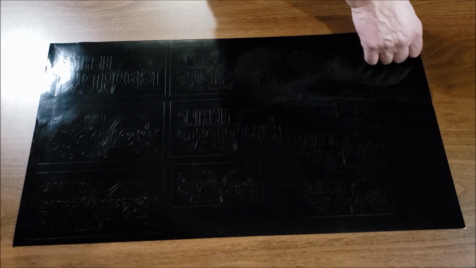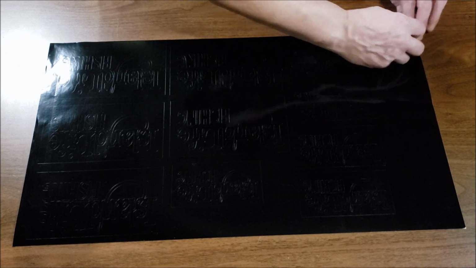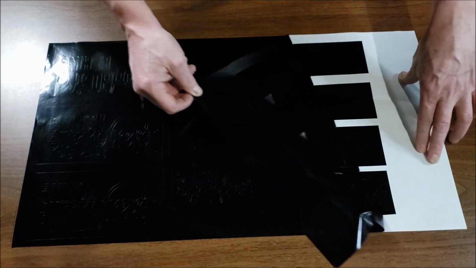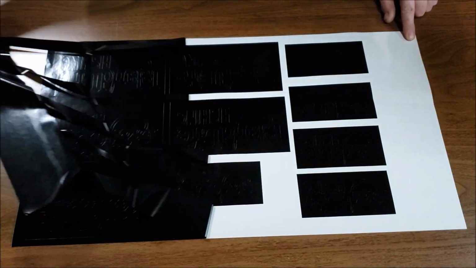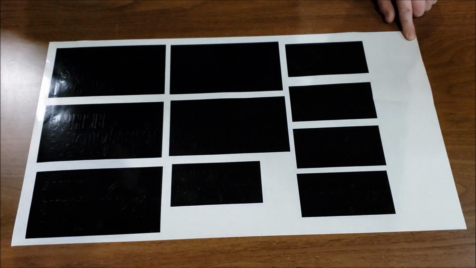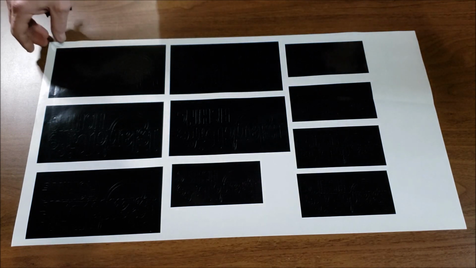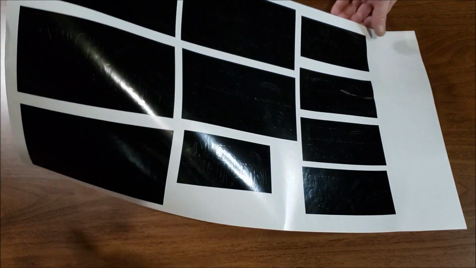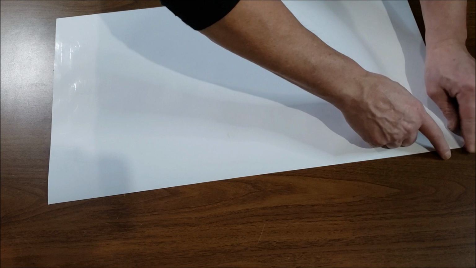Alright, so now that we got these cut out, we're going to weed out all the sections that we don't need, so I'll do that here in a second. I'll get set up. Alright everybody, this is the black sheet, and what I'm going to do is peel this first section off, and it should leave all these squares. Now you know that was satisfying. And then we'll leave that just like this, and I'll do the white one the same way. Get it started here on the corner.